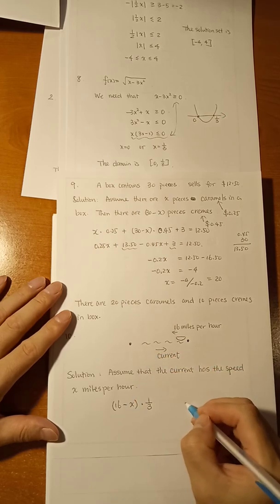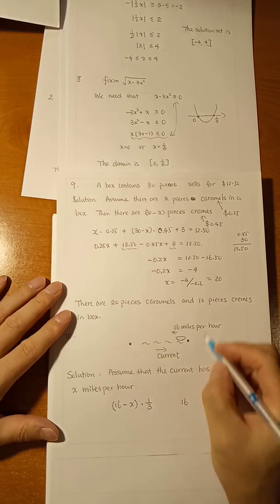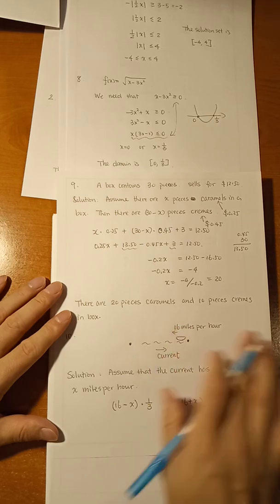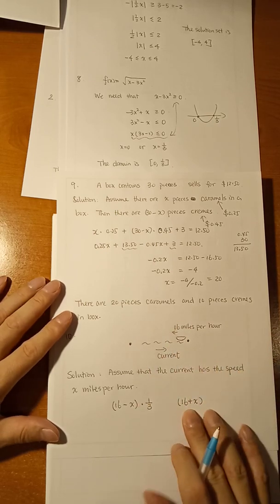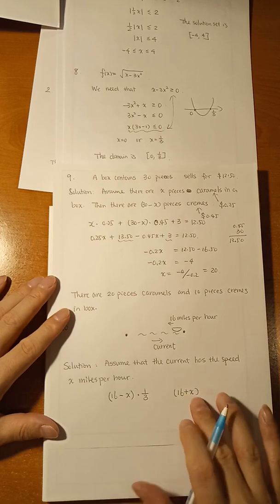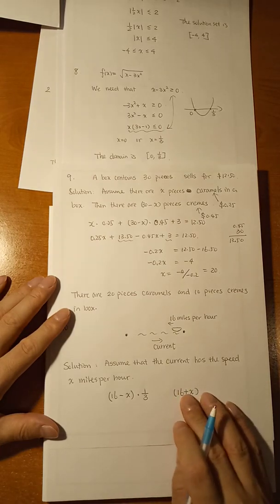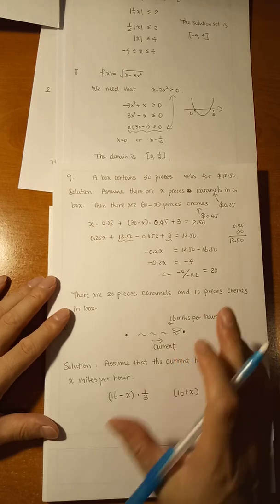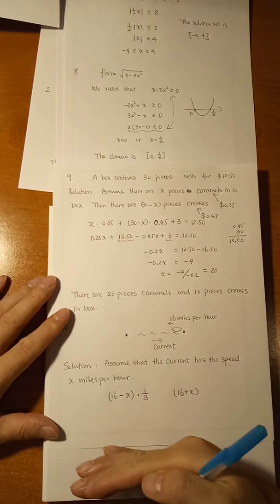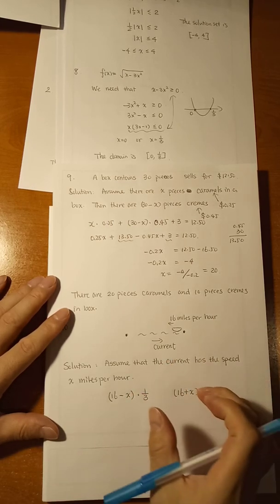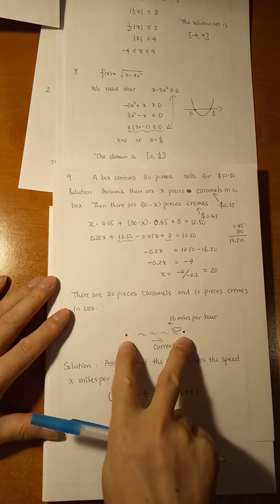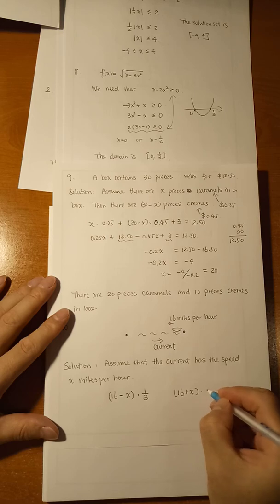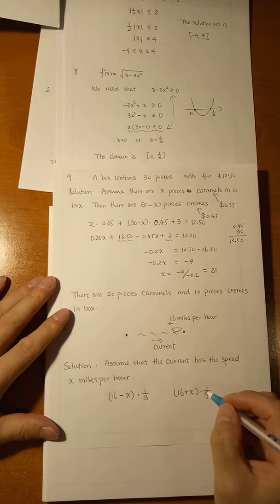Downstream, you have the speed 16, and this time the current and the boat have the same direction, so you have to add those two speeds together. So 16 times 16 plus x. This is the speed of the boat relative to the bank. And then it takes 15 minutes to drive back. Okay, so 15 minutes is 1/4 hour.